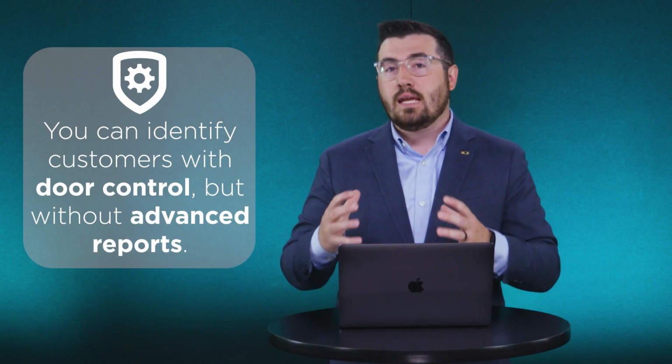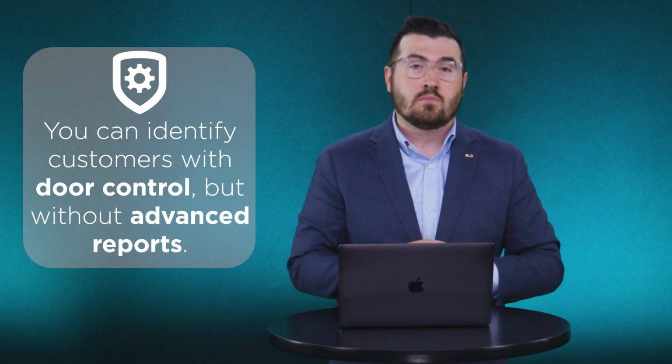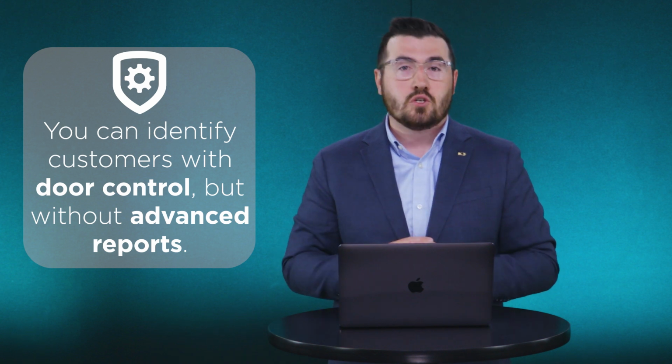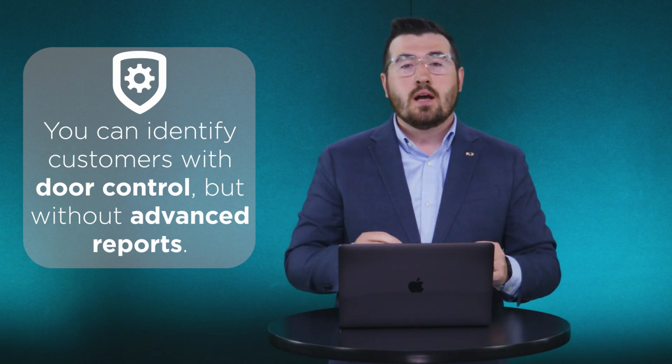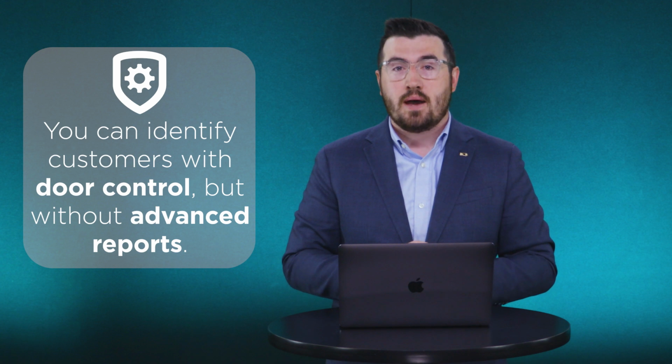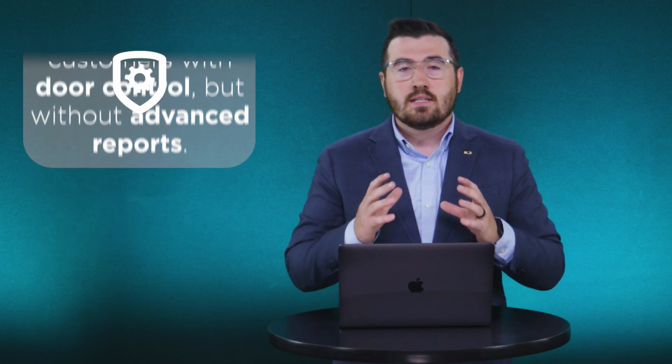This is especially helpful in seeing how many doors you have enabled in Dealer Admin versus how many doors with advanced reports. This is a great and easy upsell opportunity for your sales teams to be able to call on end users that have access control doors but are not taking full advantage of Virtual Keypad access. All of this information is accessible at any time from Dealer Dashboard in Dealer Admin.